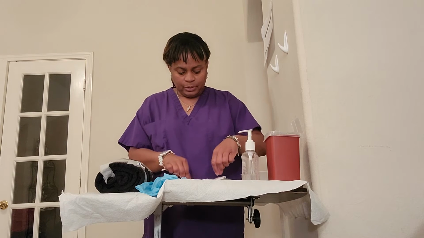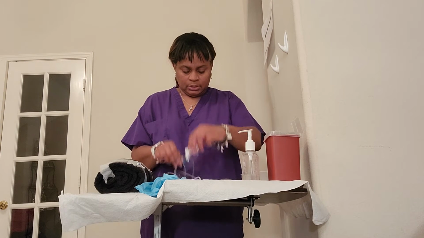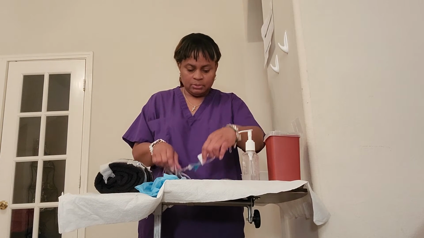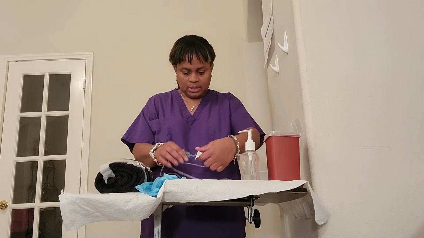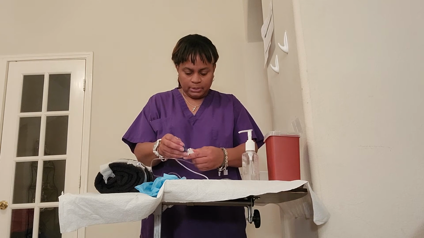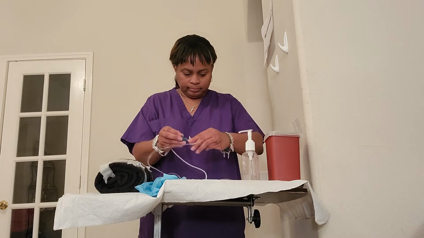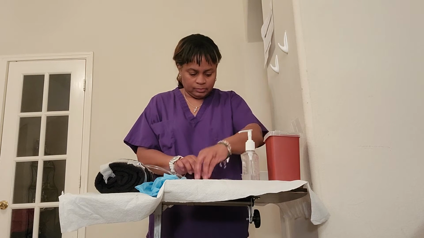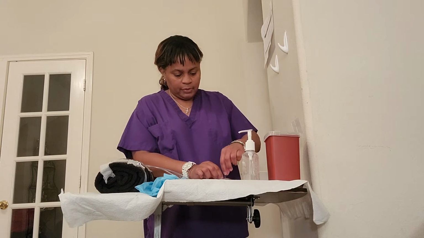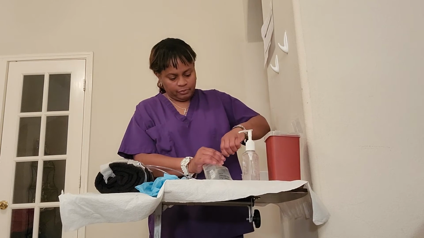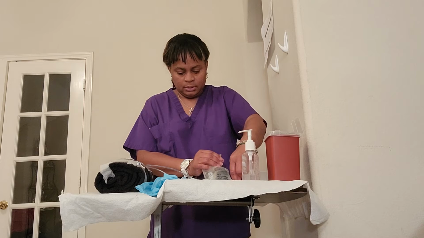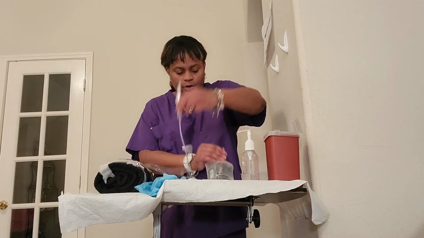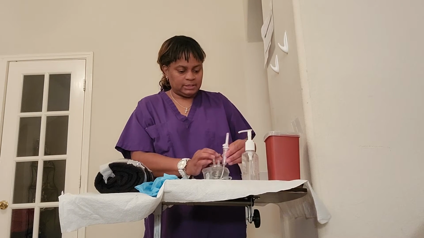The first thing that I'm going to do is close the clamp on this, so that way all my fluid doesn't run everywhere once it starts. Okay, I'm going to invert the bag and remove this blue part, being careful to keep aseptic technique.